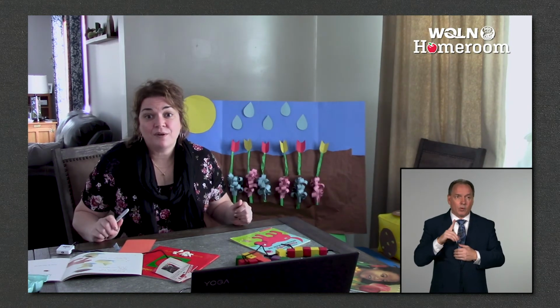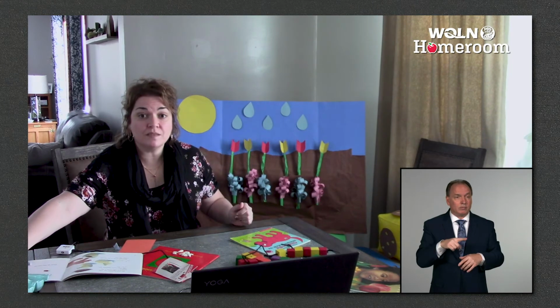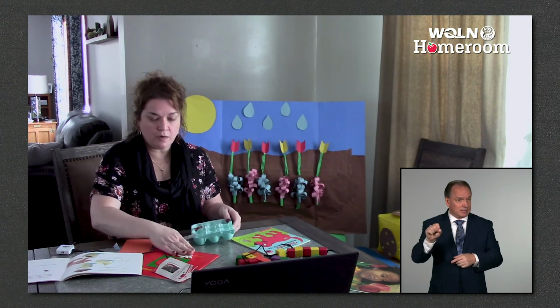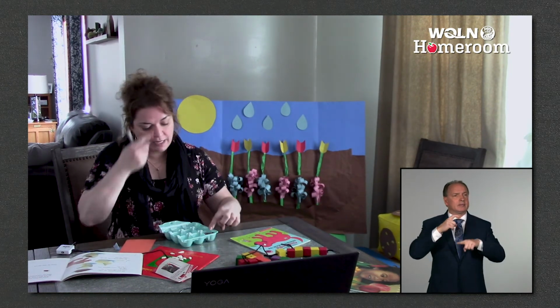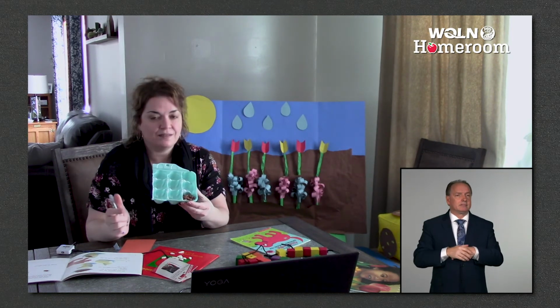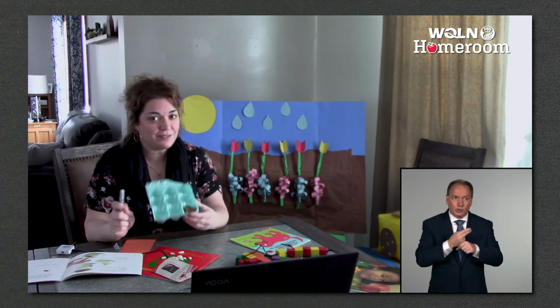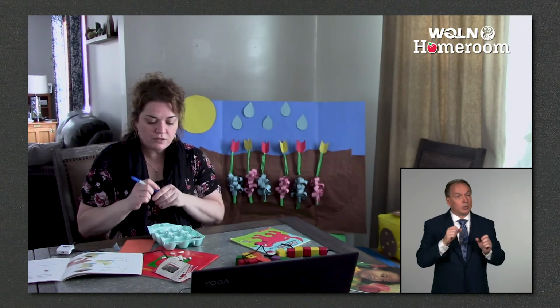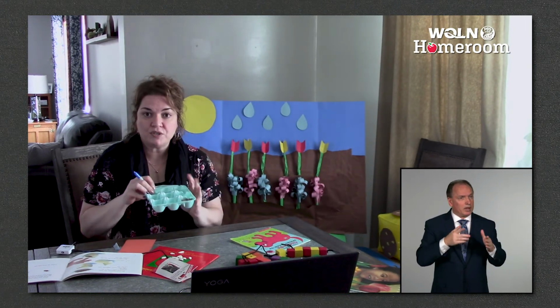I have another activity for you involving some seeds. These ones are bean seeds. This activity has bean seeds in it. And I use the other half of my egg carton. I'm always a recycler. I always like to reuse. And what you can do is a fun way to practice your numbers.